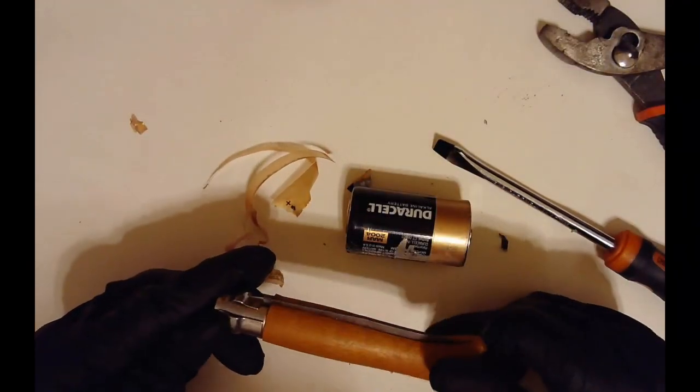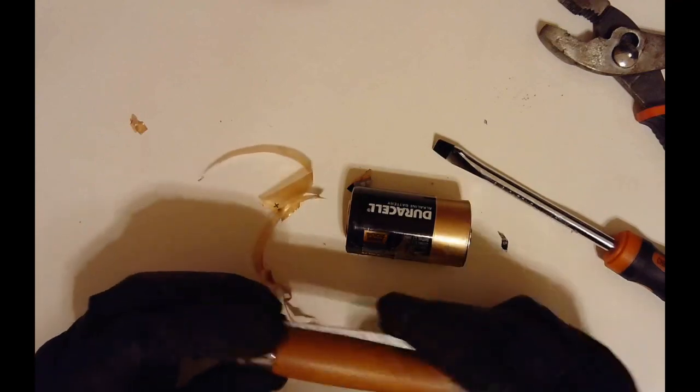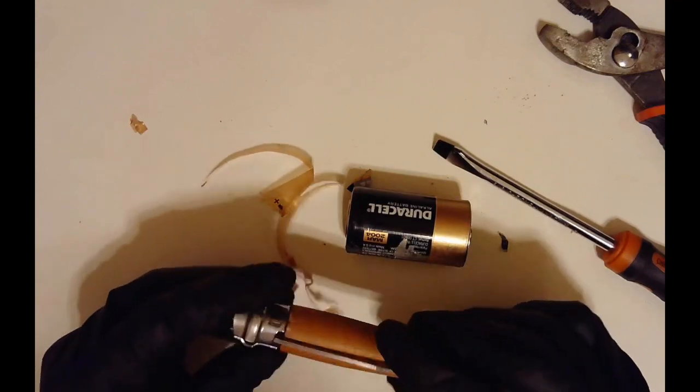True story, this knife has been to like 50 countries. It's one of my favorite, and it's super, super cheap and super easy to use.